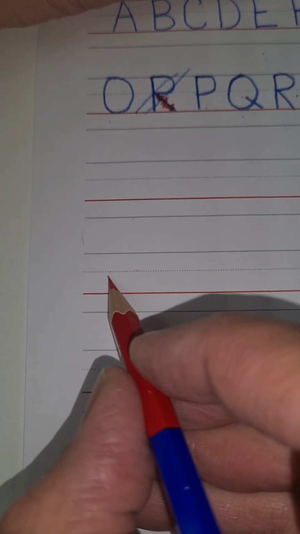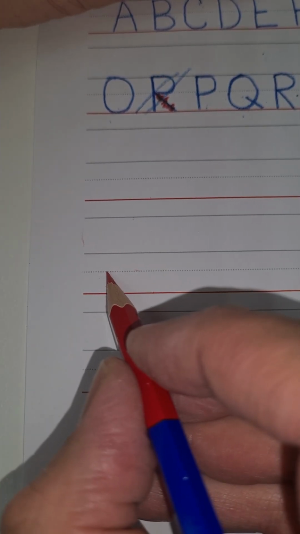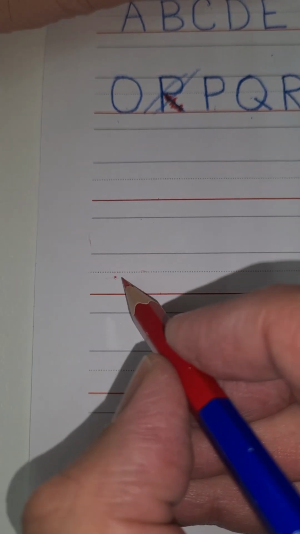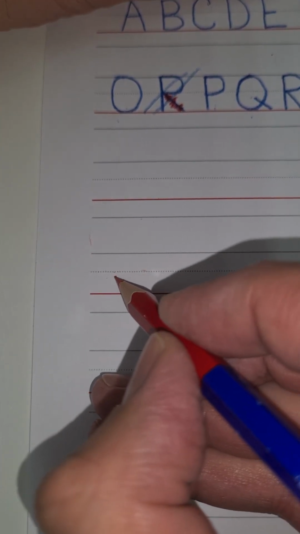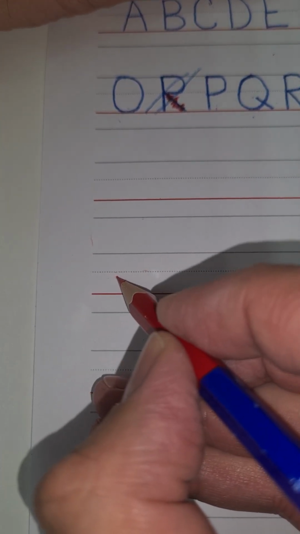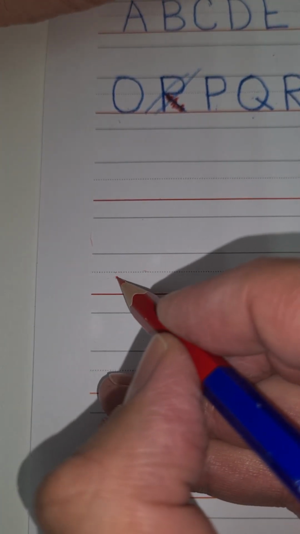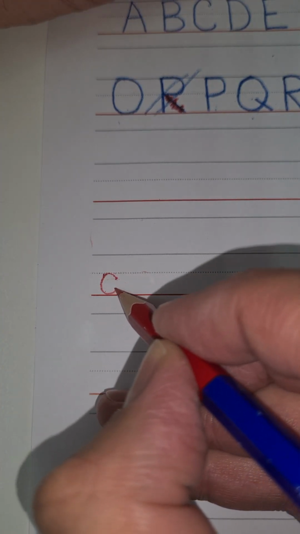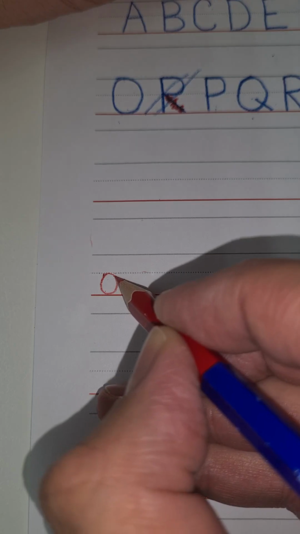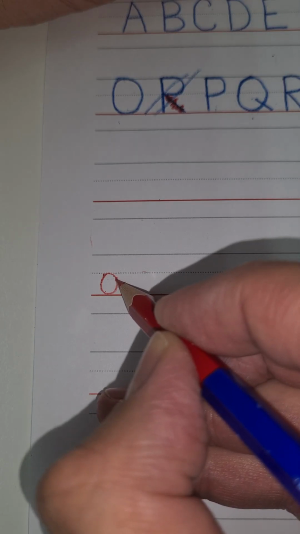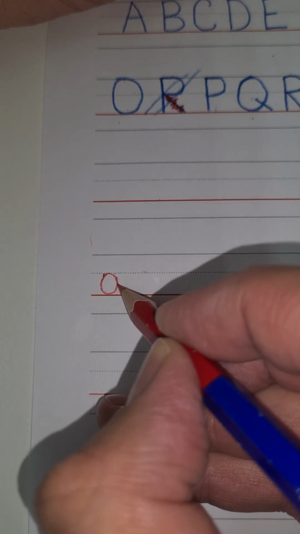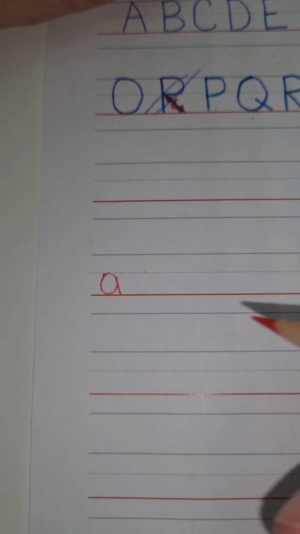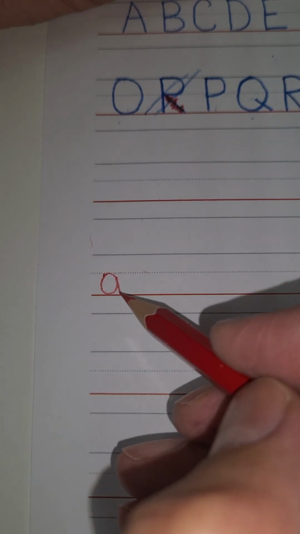We start right here, okay? Not at the dotted line. We're going to start just below the dotted line, and we're going to start going up like we did our C before. We're going to go up and around like so. And then keep the pencil and go straight down. We're going to make a little stick. So this is going to be A.